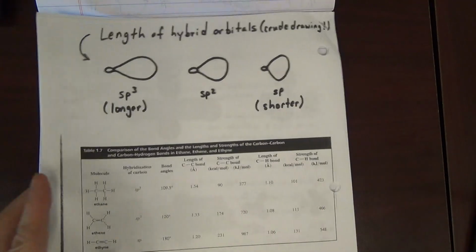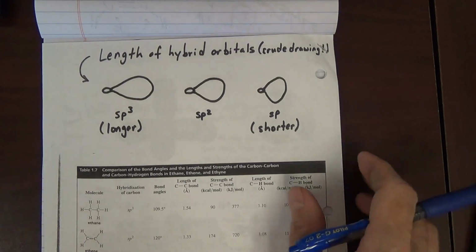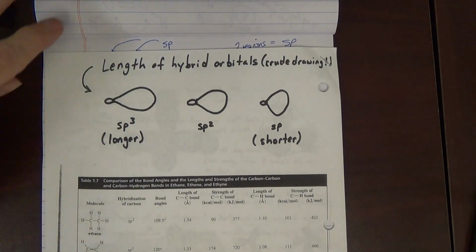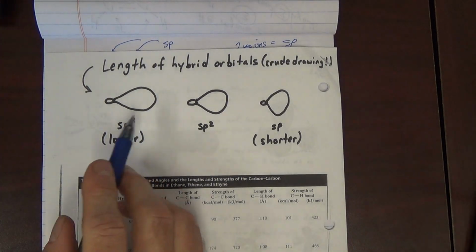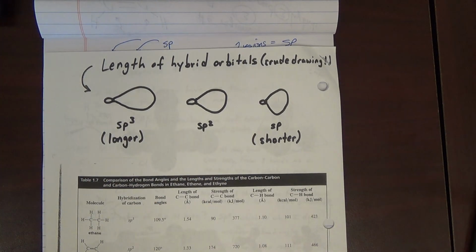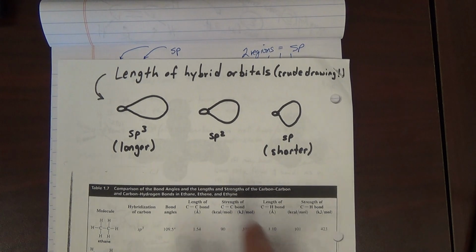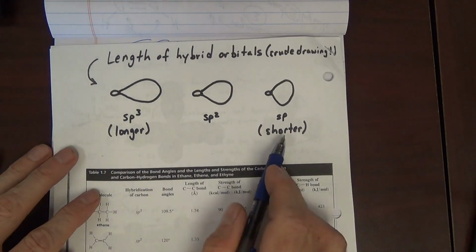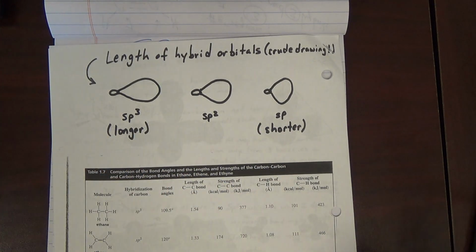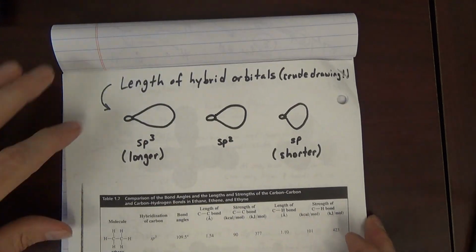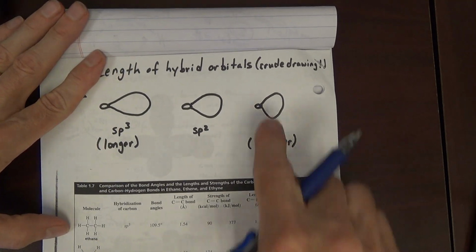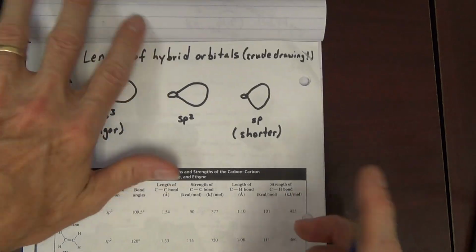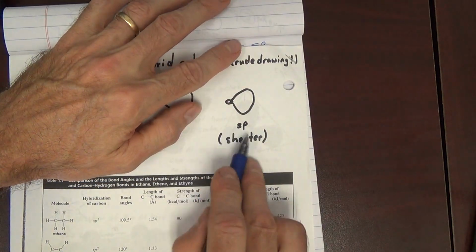What I want to look at to end this video is the back of this handout, functional group DUS handout, where I show you the relative differences between the different hybrids. All right, I'm showing the back lobe, but which one is longer? Well, obviously sp3. Why is sp3 longer? Well, let me say this. Why is sp shorter? Because what went into the blender here?